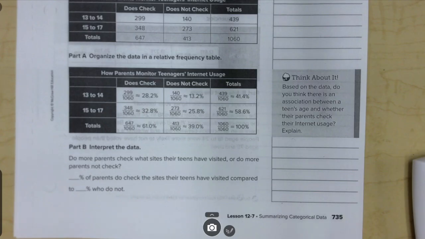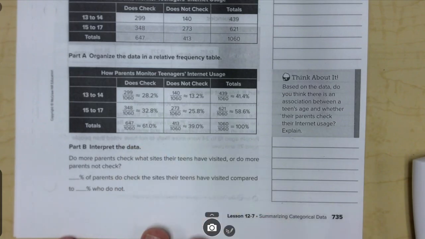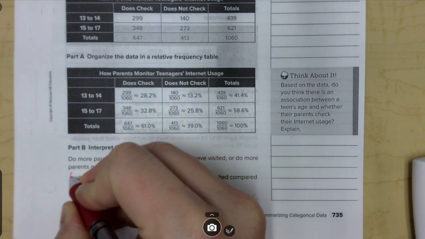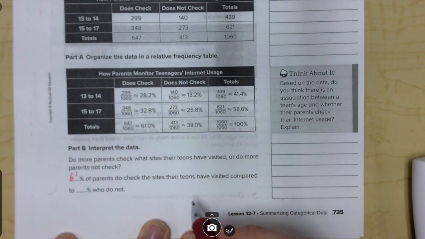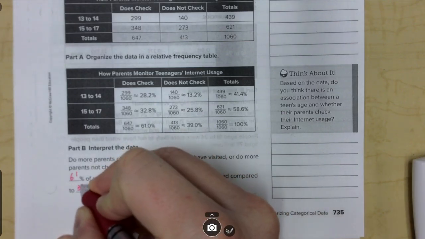Do more parents check what sites their teens have visited, or do more parents not check? Look at the percentages. So that is does check, 61%. 61% of parents do check the sites their teens have visited compared to the 39% who do not.